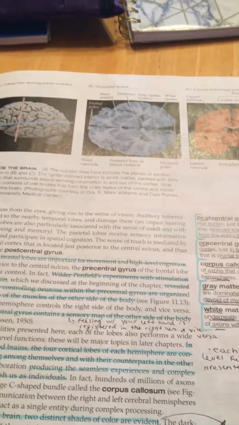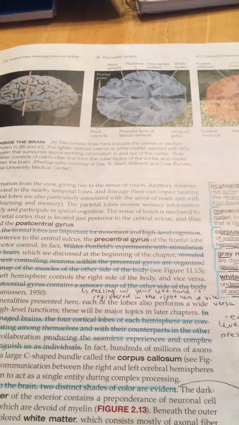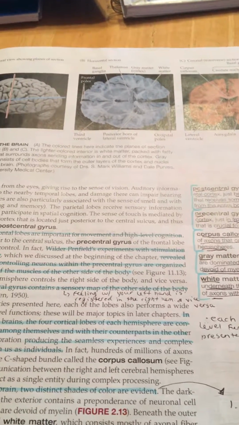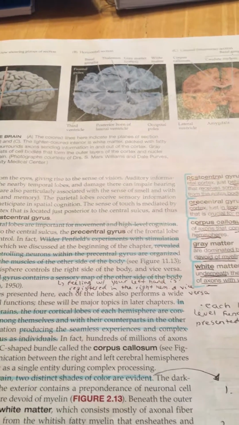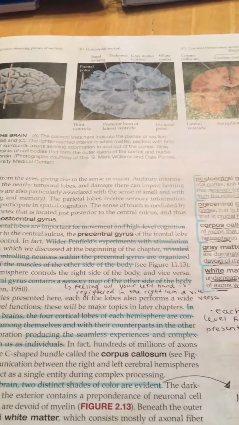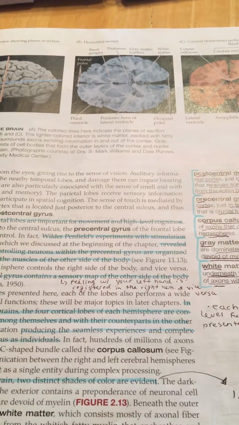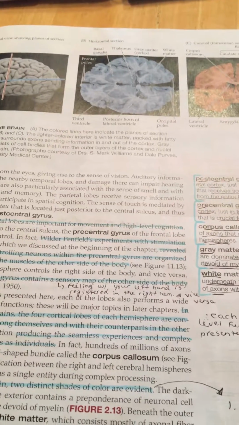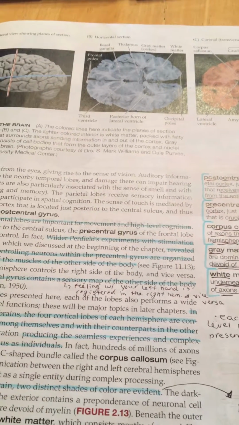So moving along to the last page, the postcentral gyrus is the strip of parietal cortex behind the central sulcus that receives so much sensory information from the entire body. So the postcentral gyrus is responsible for mediating the sense of touch. It contains a sensory map of the opposite side of the body, meaning that when you feel things with your left hand, it's registered in your right hemisphere and vice versa.